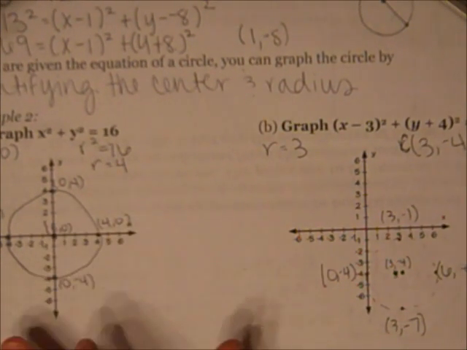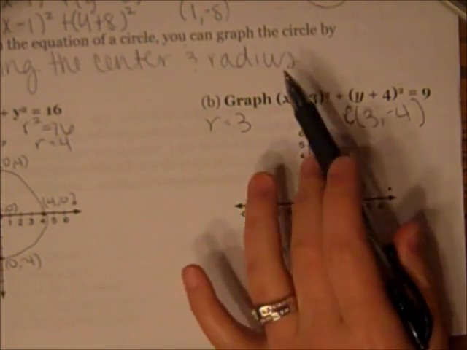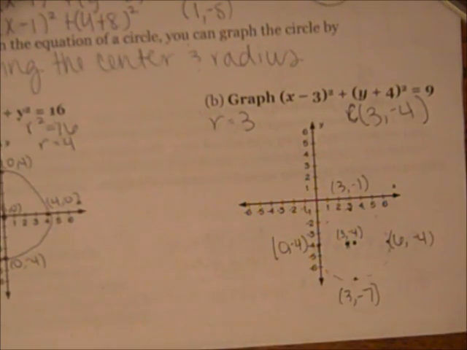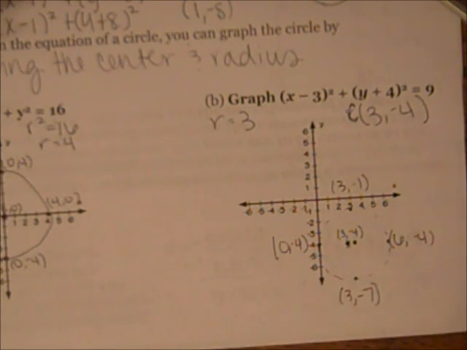Alright, so if it's equal to 9, then that means the radius is 3. The center is at 3, negative 4, because I have to swap the signs. So I put my center here, and I go up, down, left, right 3 places, and label.